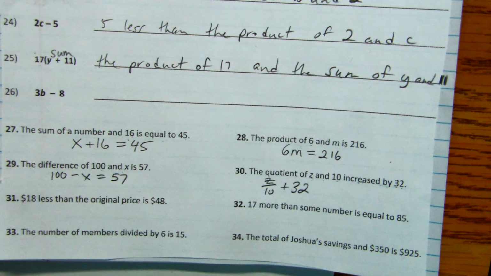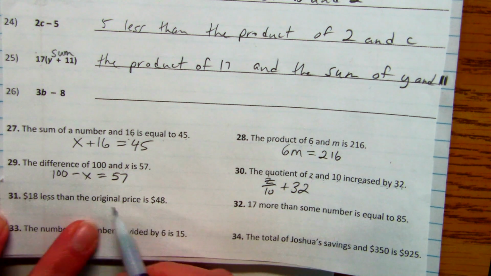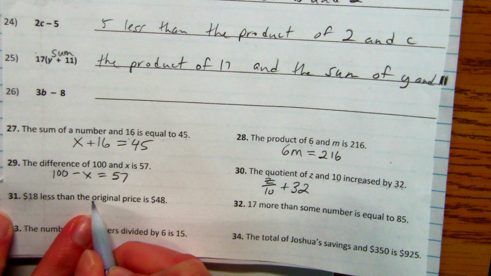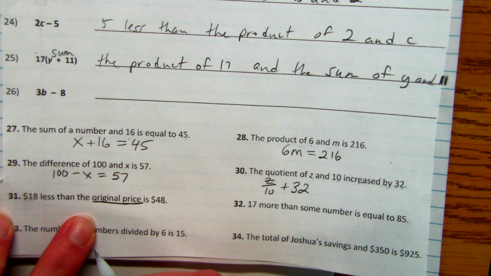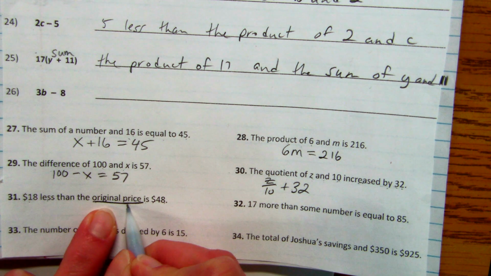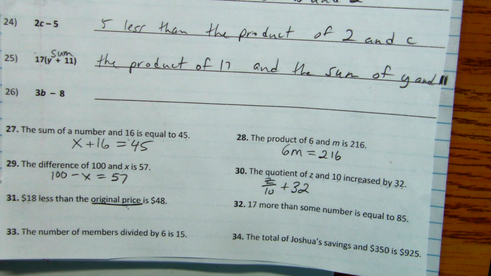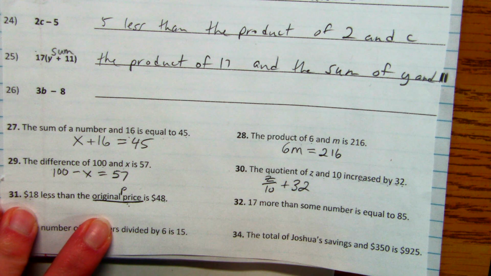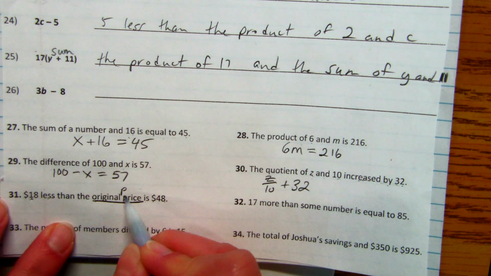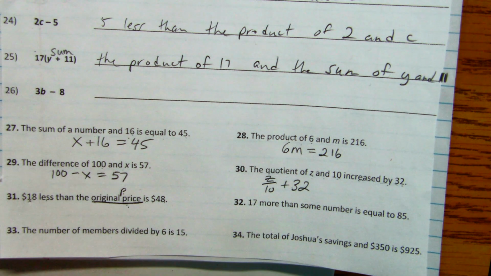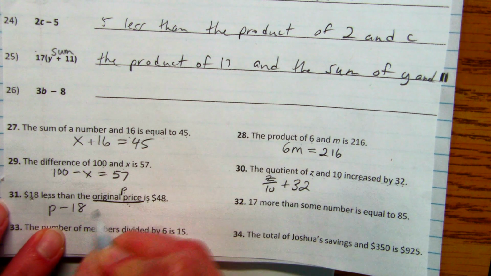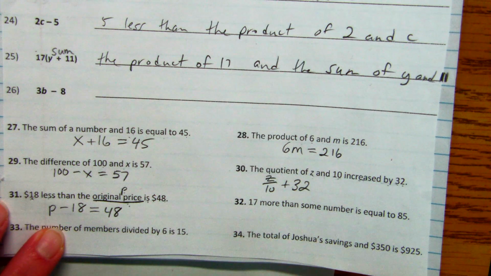All right, and then we're going to look at some things that are looking more like story problems. $18 less than the original price is $48. We don't know what the original price was, so instead of saying a number, I'm going to have to pick a variable for this. When you start getting into story problems, we usually want to pick a variable that fits. So if it's a price, I might call it P. So I'm doing $18 less than P. How do I write that? P minus 18, good. And then I have a verb, is, so that's an equals, and 48.